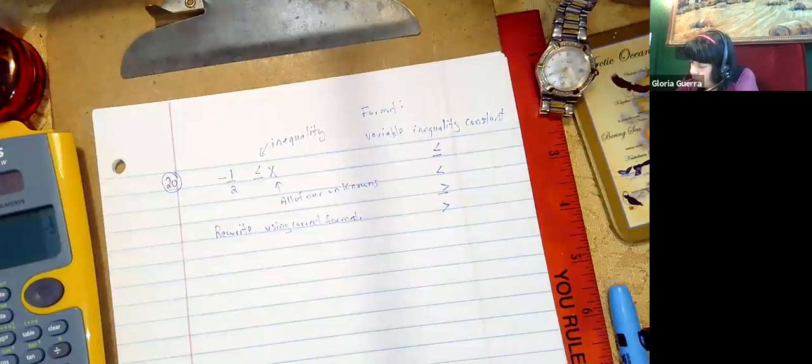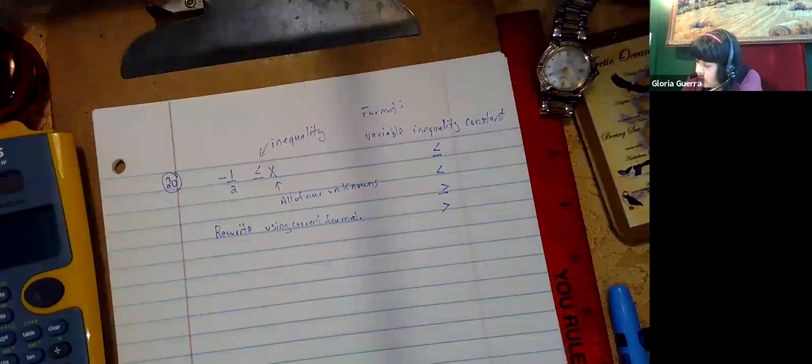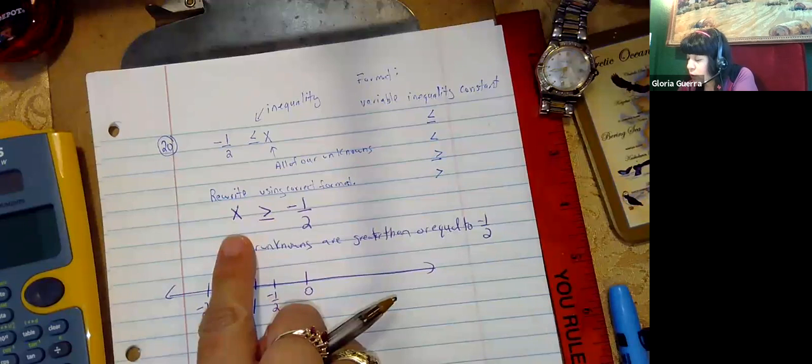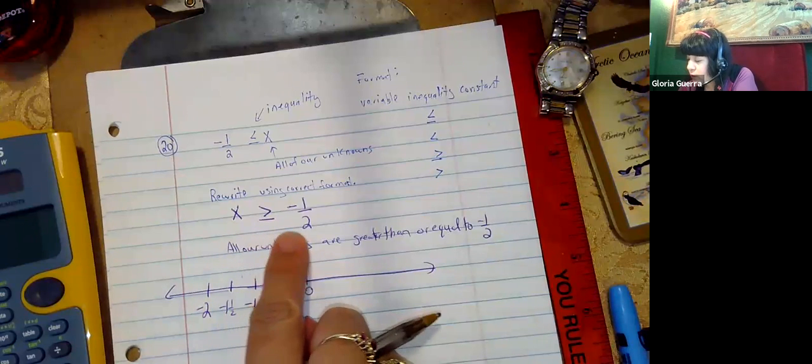Let me make it a little bit longer, even though we don't need a longer side, just to give you a perspective: -1/2, -1, -1.5, -2. So here's -1/2, and this is saying all my unknowns are greater than or equal to -1/2.